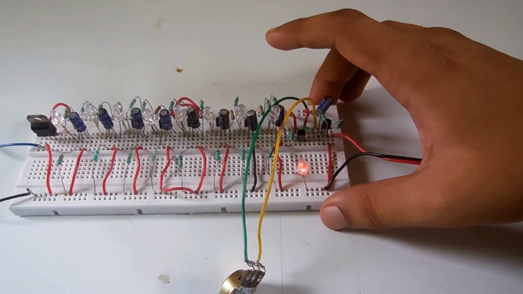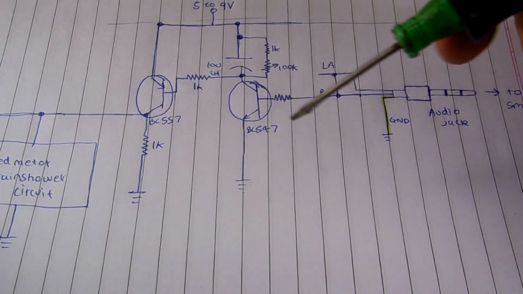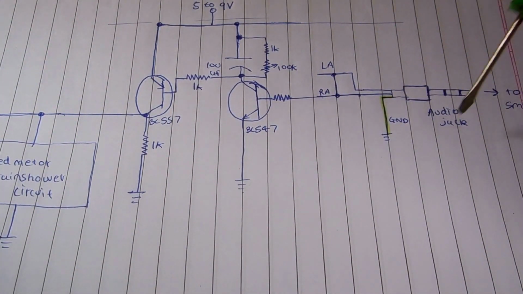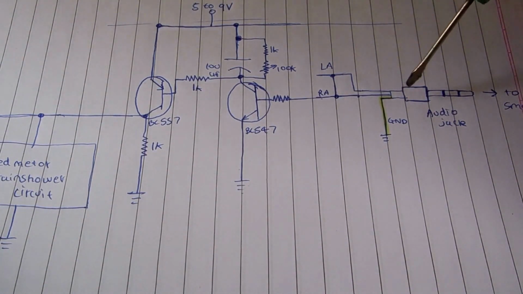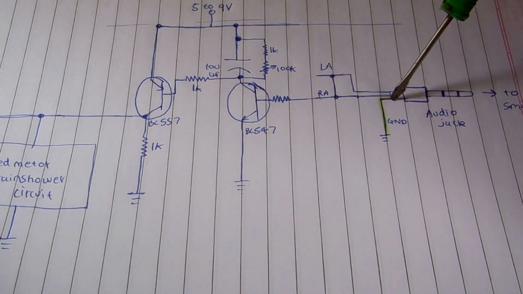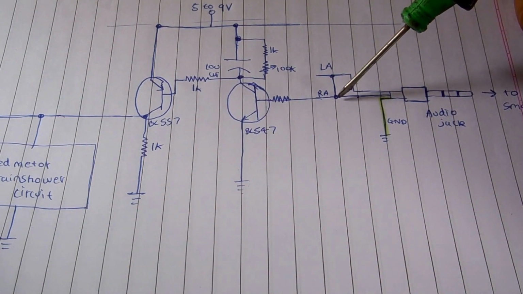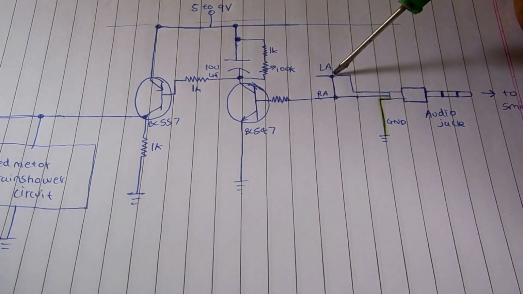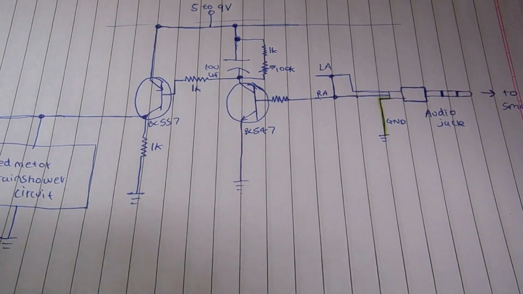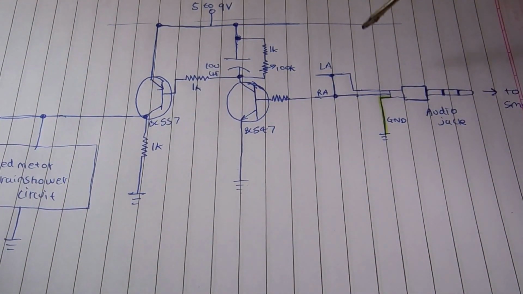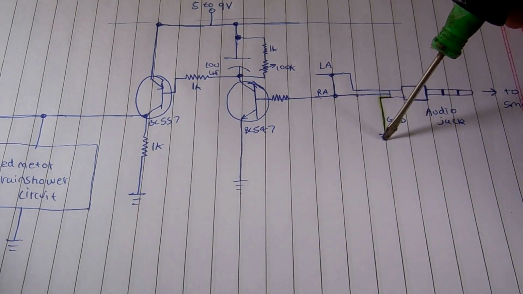I'm going to show you this interfacing circuit. So this is the interfacing circuit, and this audio jack goes to the smartphone's connector, and the audio jack actually has 3 output pins, 2 of which are for left audio and right audio, which are the same because we do not have channel 1 and channel 2 in our function generator, and the third pin is the ground.